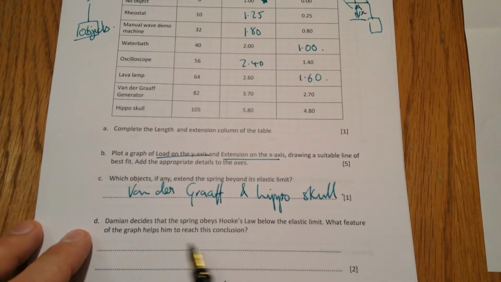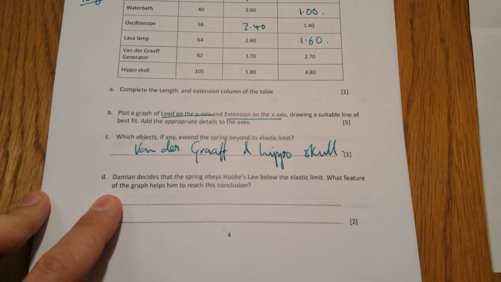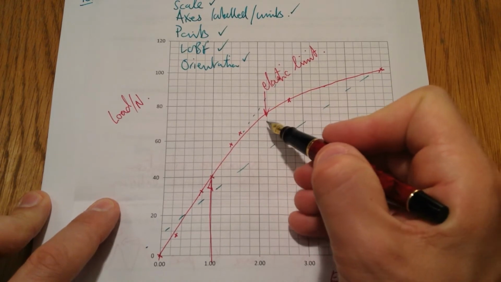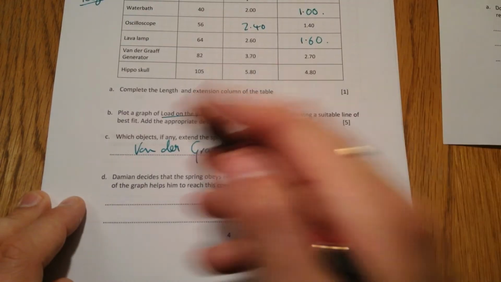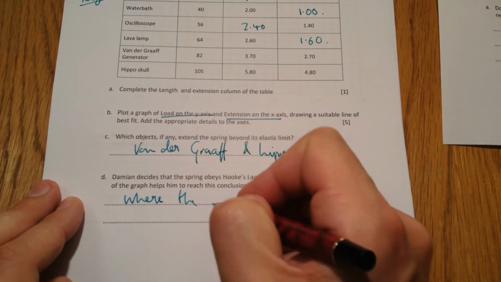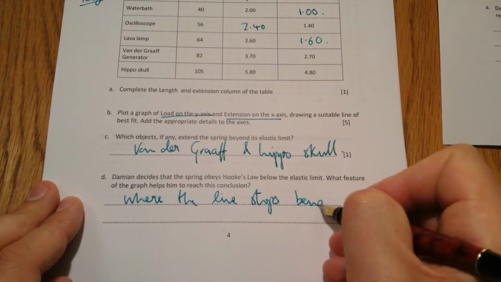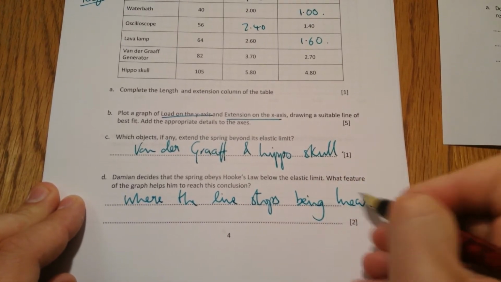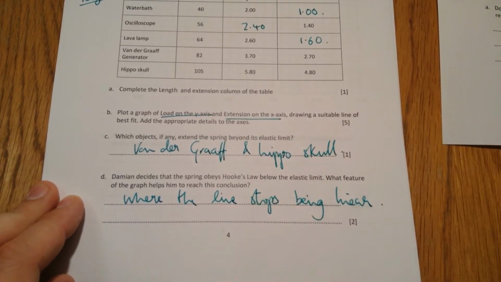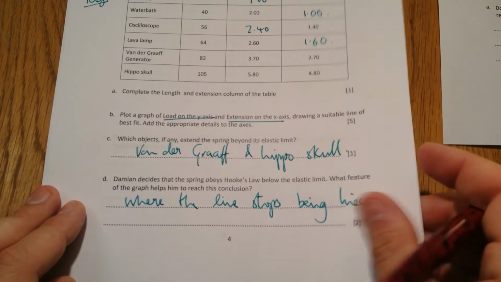Right. What feature helps me to work out where the elastic limit is? It's when it stops being linear. So, where the line stops being linear. Yeah, I think that's a good enough reason for now.